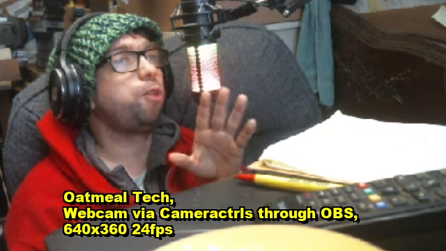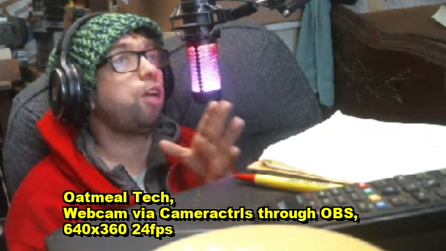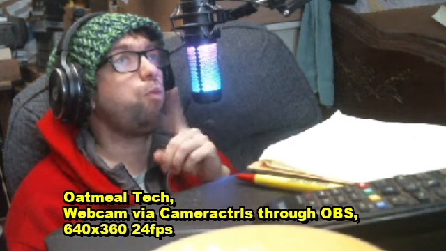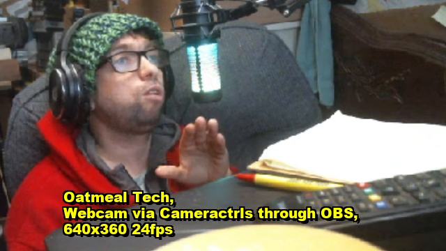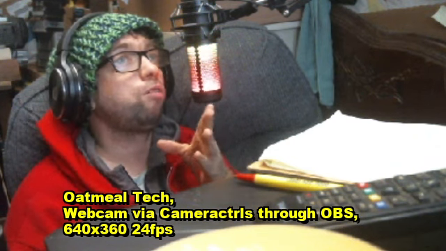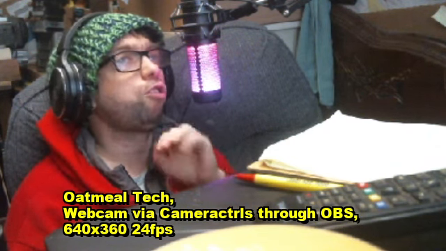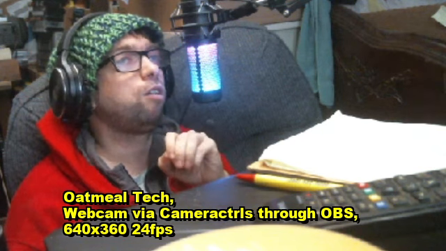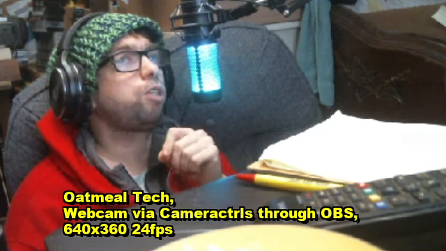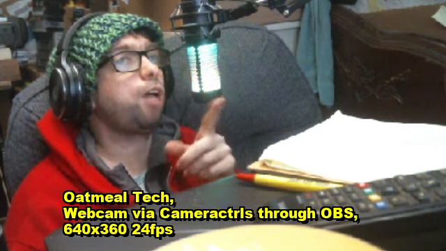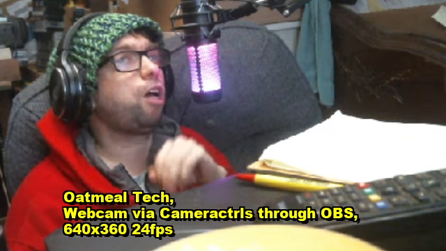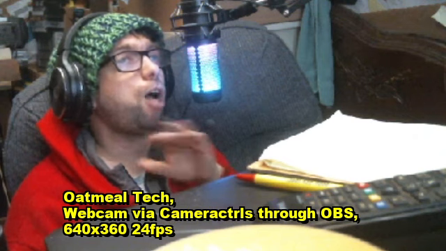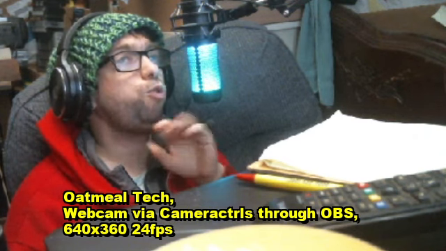Okay, here's what I'm doing. I don't know if this is really good or not, but this is one way to do it. This is what I'm doing right now, and it looks okay to me. I'm using two programs. One is Cameractrls, whatever it's called, that I found on my computer. My operating system is Ubuntu.